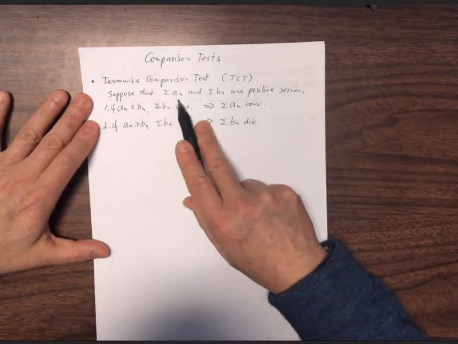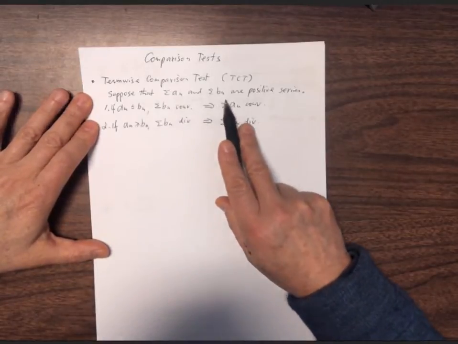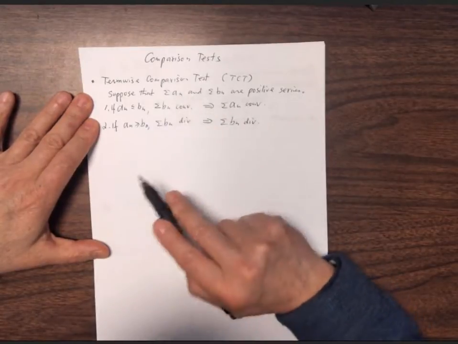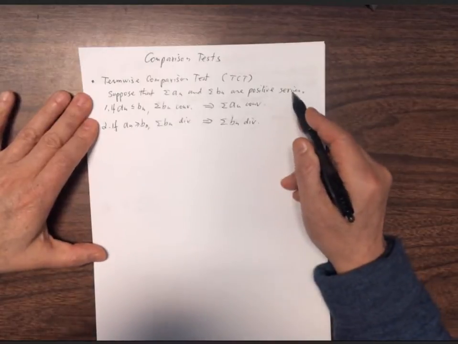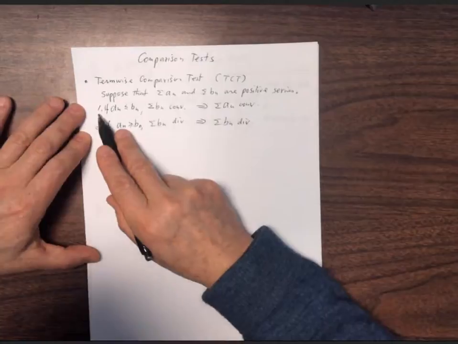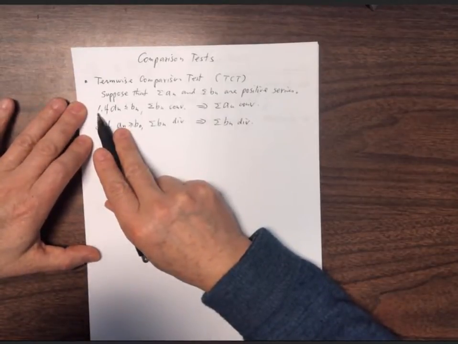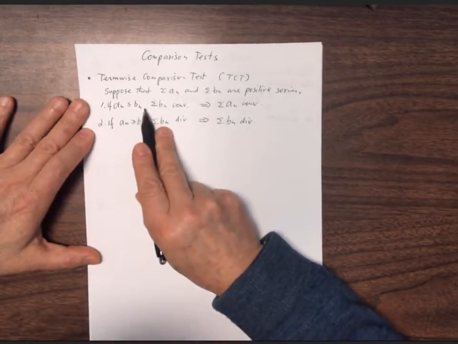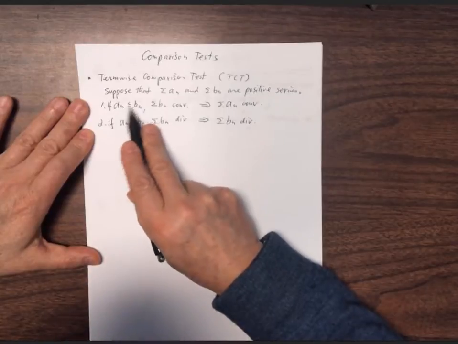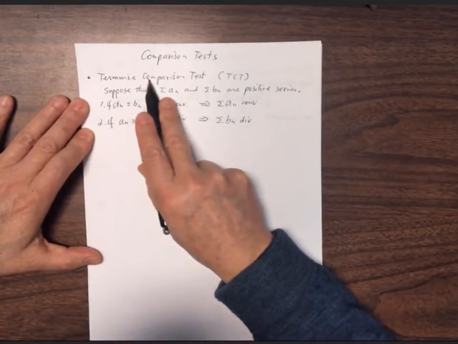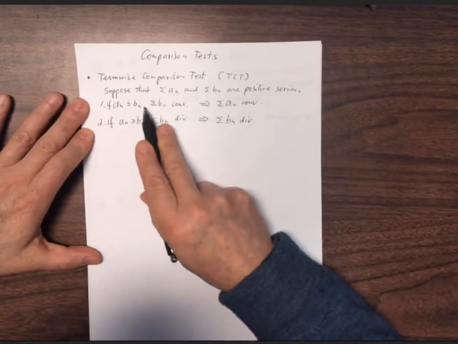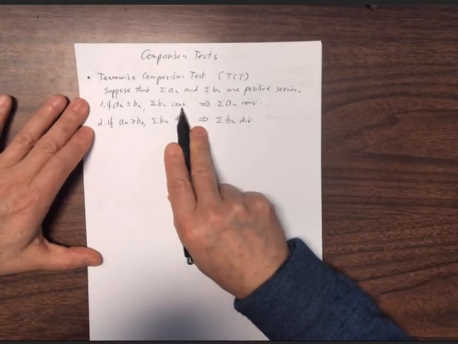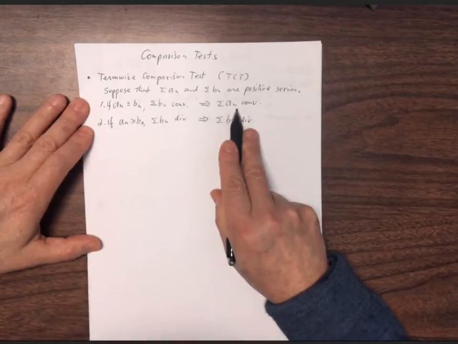suppose sigma a sub n and sigma b sub n are both positive series, meaning all the terms involved in the sum are positive, or called positive term series. Now, one case: if a sub n is less than or equal to b sub n for each n, so we're comparing term by term. That's why we call this a term-wise comparison. If this is true and sigma bn converges, we conclude sigma an converges too.